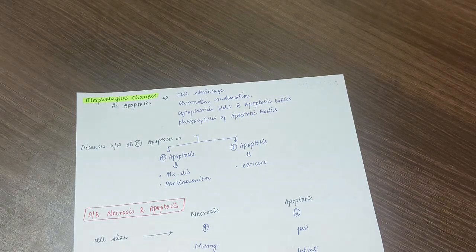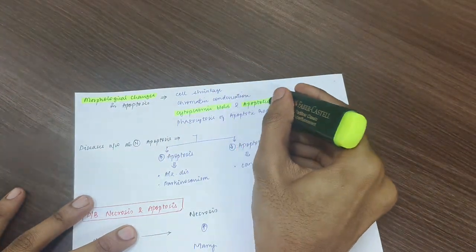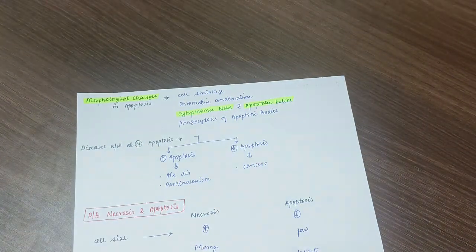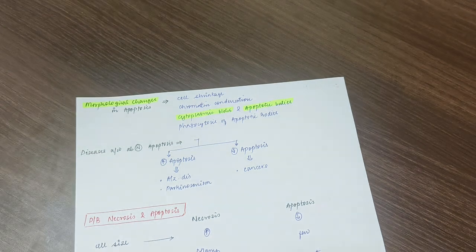The next is chromatin condensation and formation of cytoplasmic blebs and apoptotic bodies. At last, the apoptotic body should not be left like that. It should be phagocytosed by the macrophages. That is the last step of apoptosis, phagocytosis of apoptotic bodies.